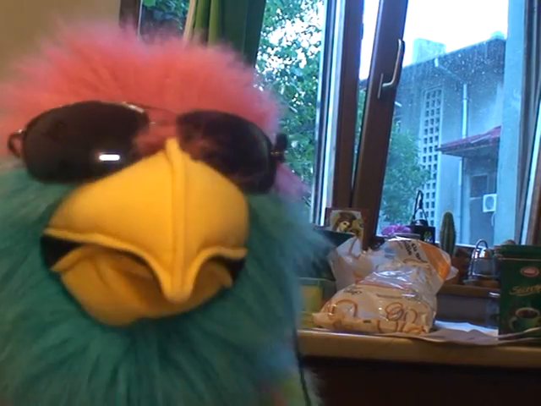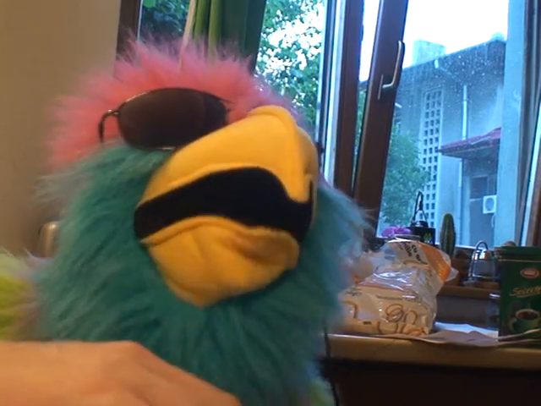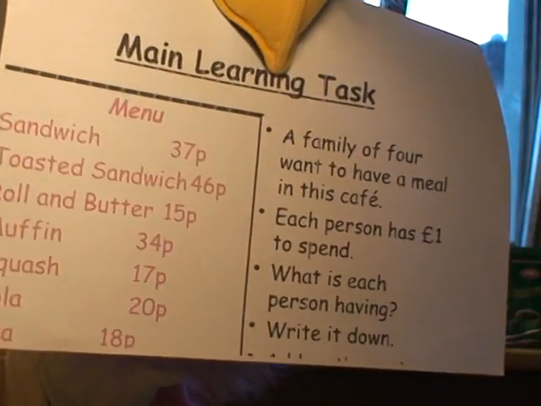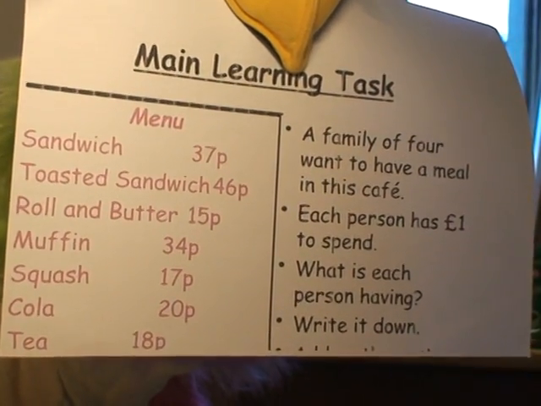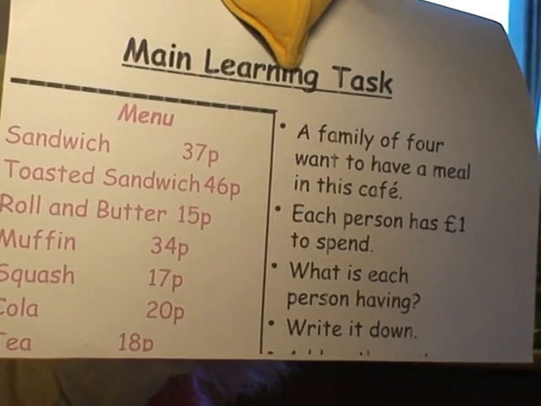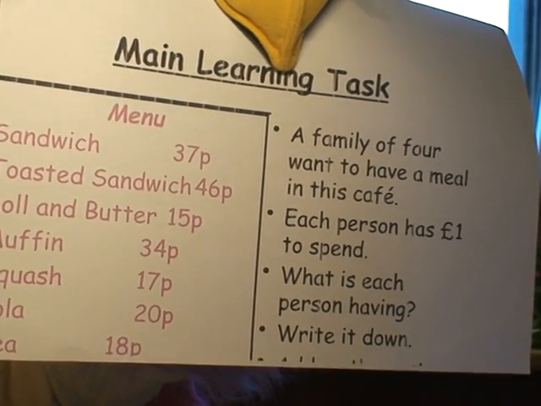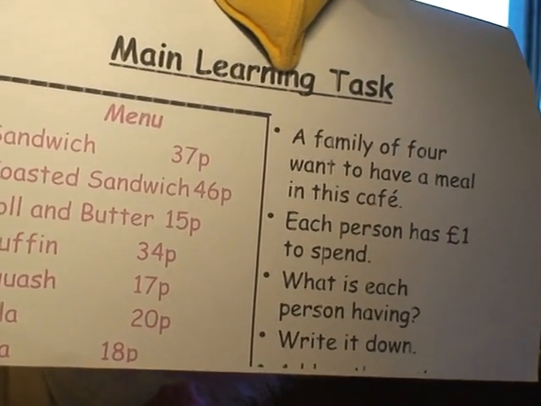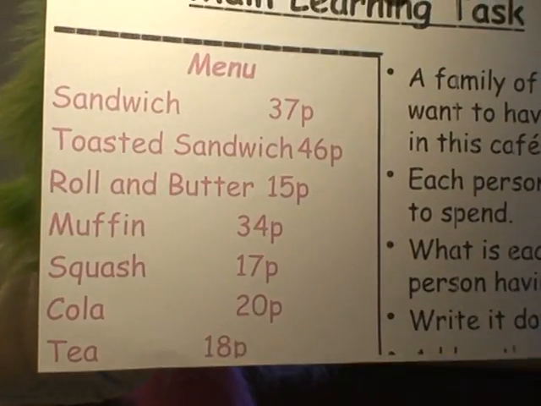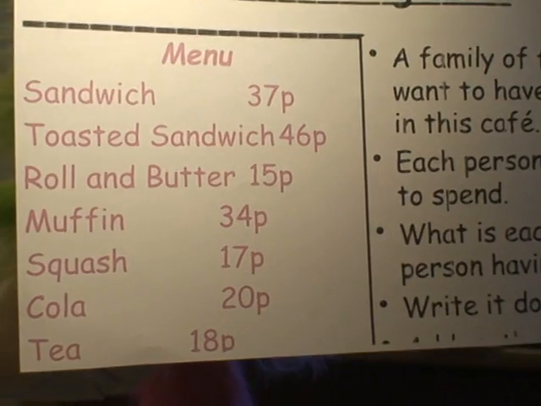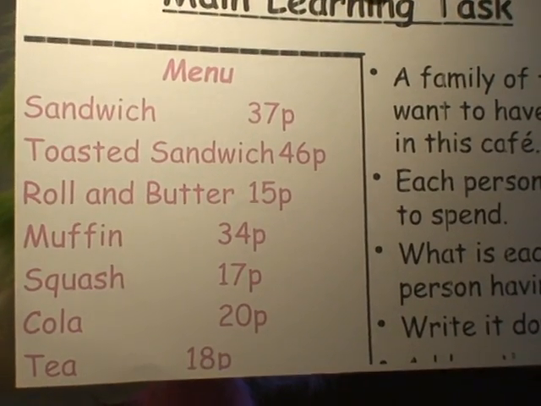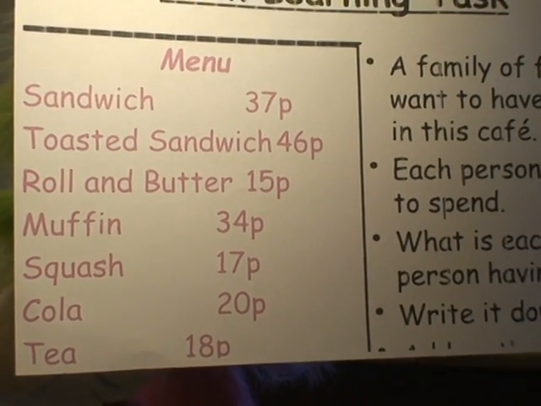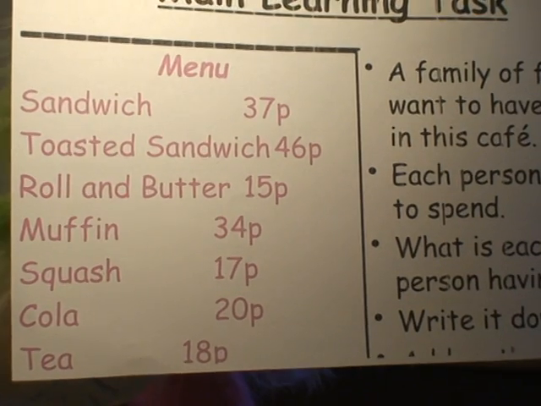Today's main learning task is this. A family of 4 want to have a meal in this cafe. Each person has £1 to spend. What is each person having? Write it down and add up the cost. So if you do it like that, press pause until every child has written down 4 items and their prices, then continue the video.